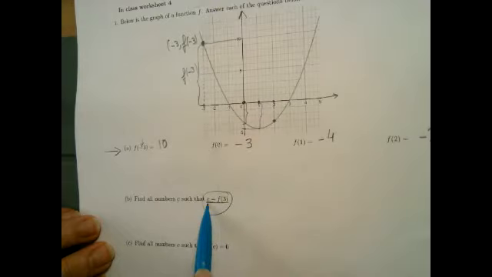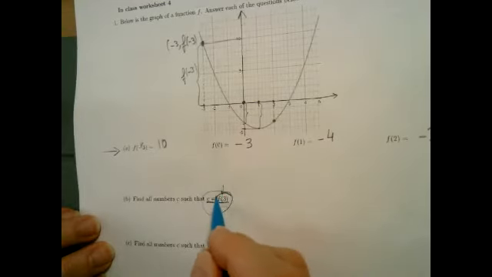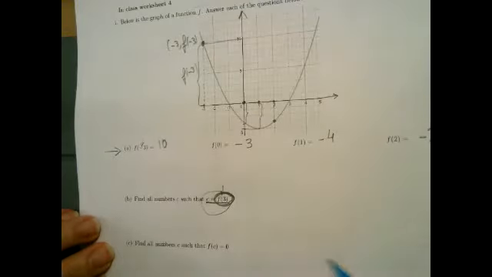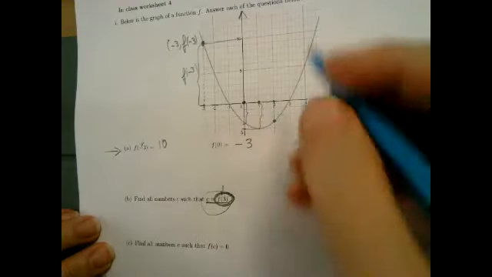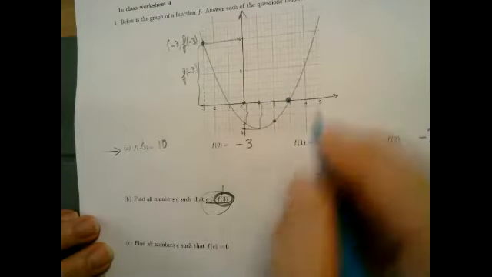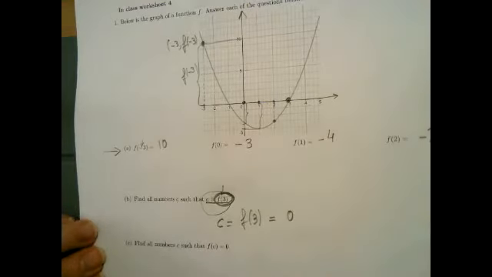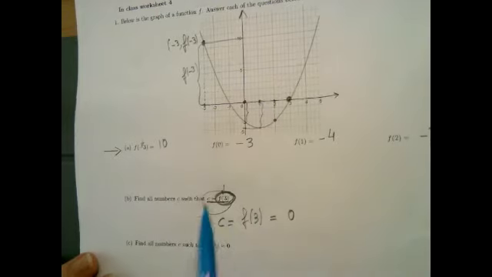It means C in this case, is it an input or an output value? C here is f of 3. It means C here is an output value. It is f of 3, which is equal to 0. So we always have to make sure, are they asking us for the input or the output? Here they're asking us for f of 3, which is an output value.